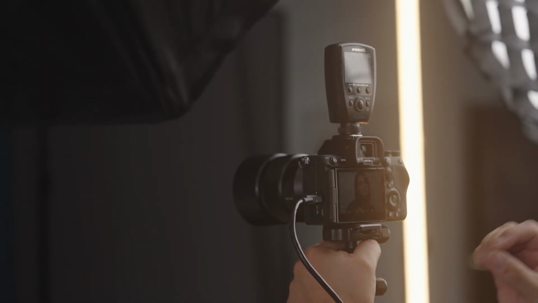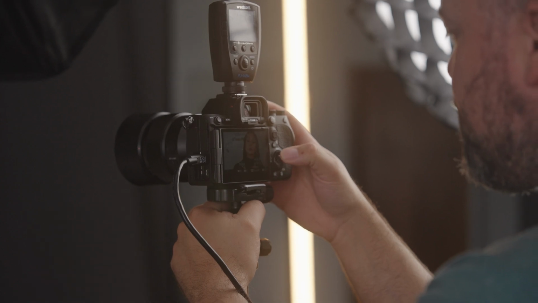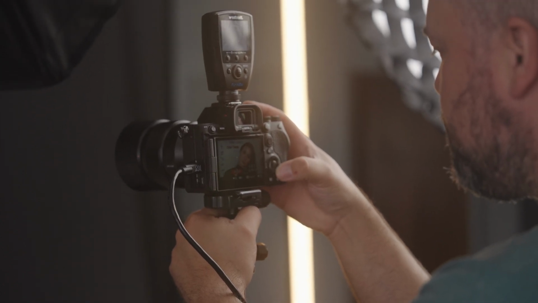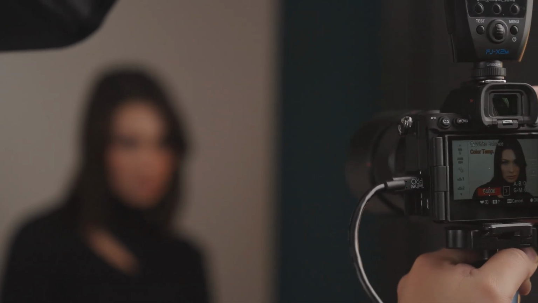I'm going to take this first shot here at 3,000 Kelvin. Now I'll adjust it up to 4,000. These flashes typically are somewhere around 5,500, so we'll go up to the proper white balance. So here's that. Let's go up, let's go crazy here. Let's go to 7,000 Kelvin.